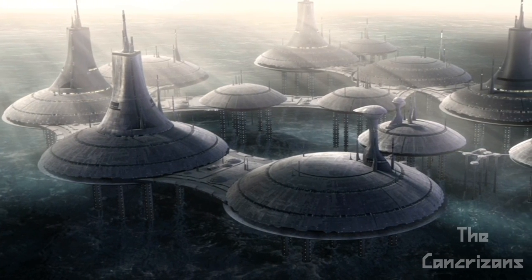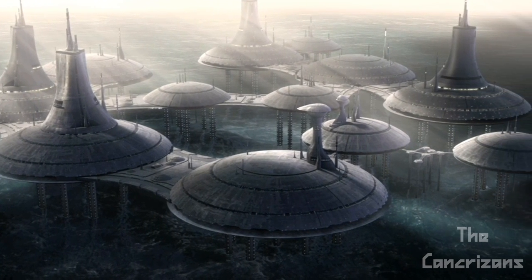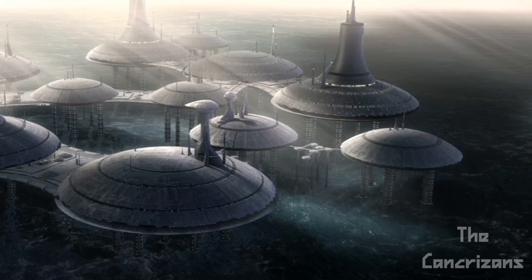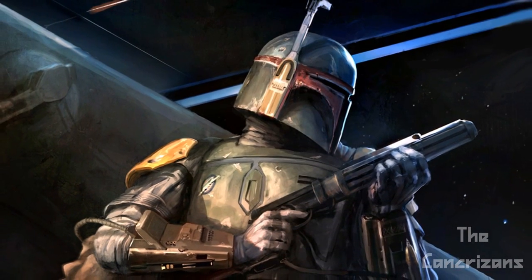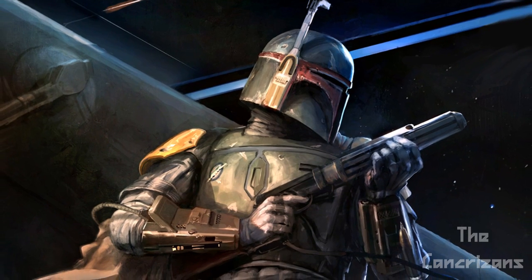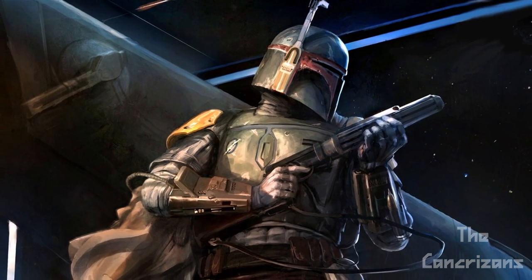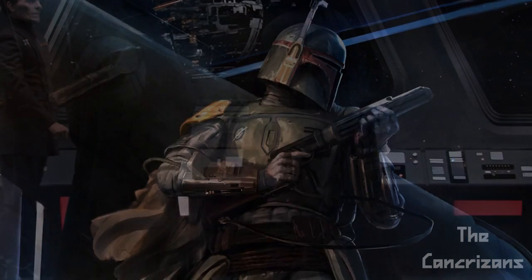Firstly, let's look at the Kamino Uprising, where a group of Kaminoans rebelled using the cloning facilities to create an army. Boba Fett was sent by the Galactic Empire to sabotage these facilities and ultimately destroy the uprising. Soon the army was defeated and a new cloning process was developed.